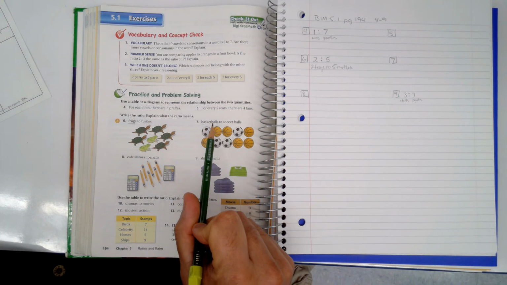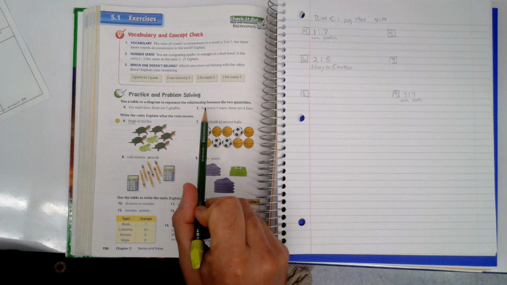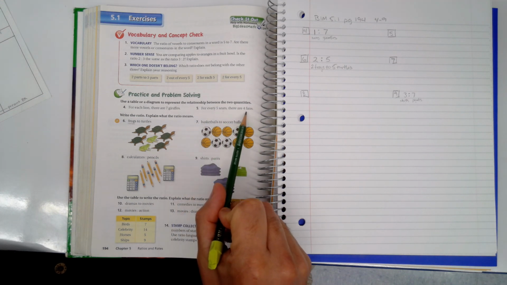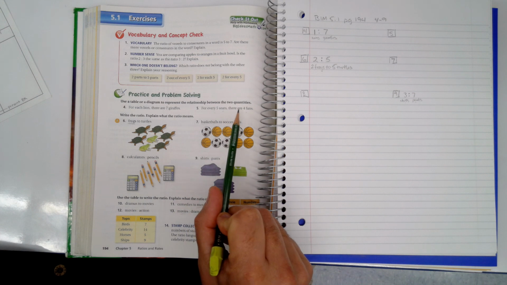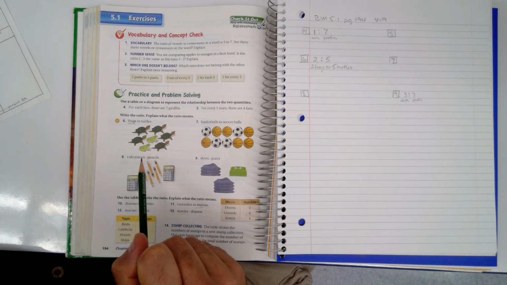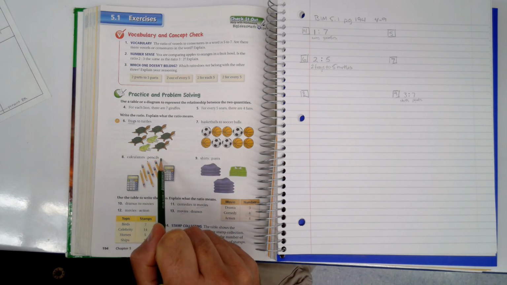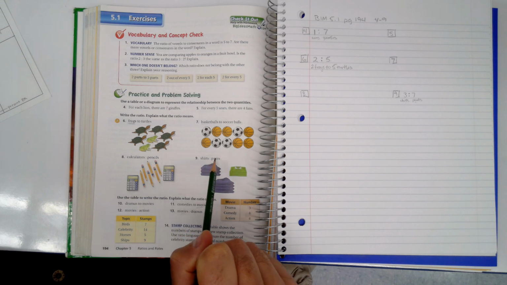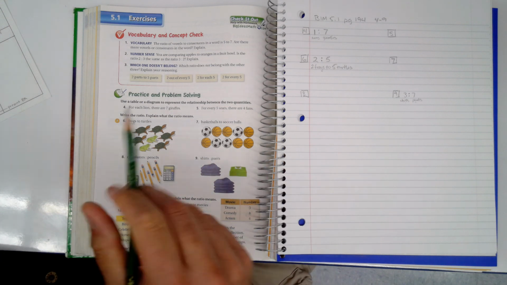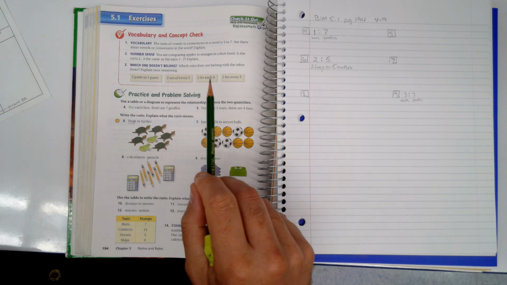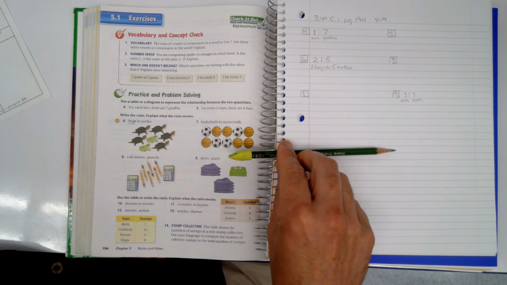So there's how many basketballs, how many soccer balls. For every 5 seats, there are 4 fans. So 5 seats, 4 fans. How many pencils, how many calculators. This is how many shirts, this is how many pants. Okay, so you do the remaining 3 problems, and we'll go over it tomorrow in class.